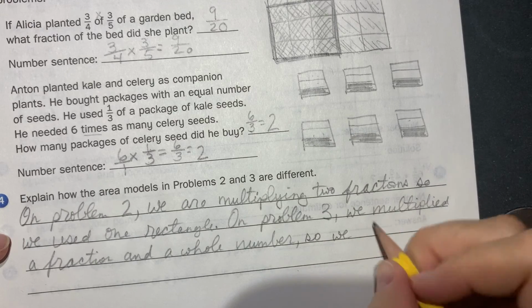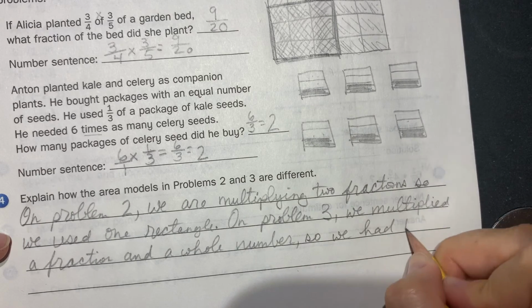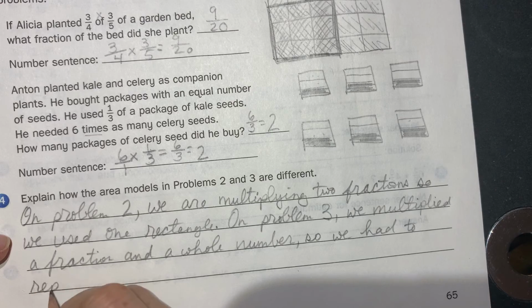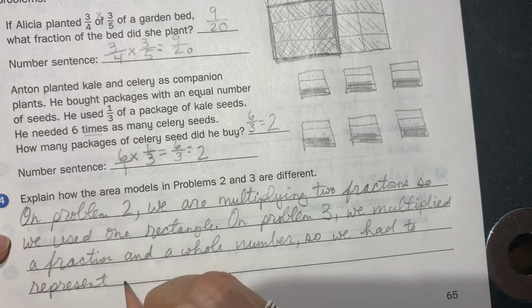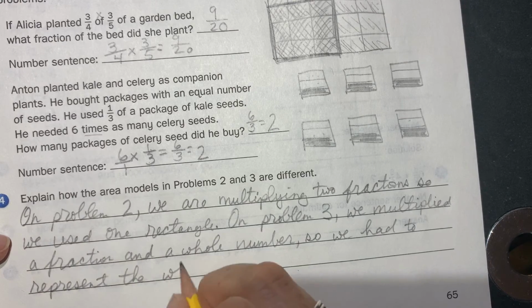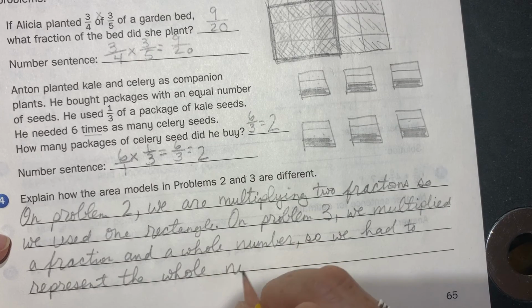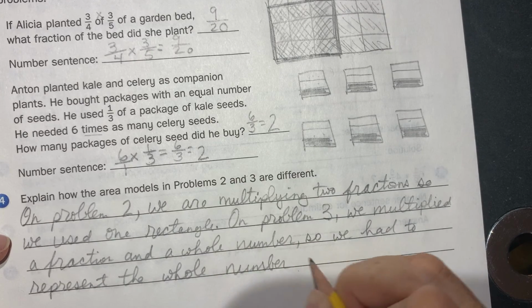So we had to represent the whole number first.